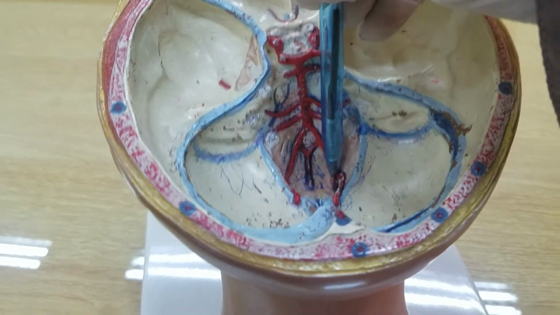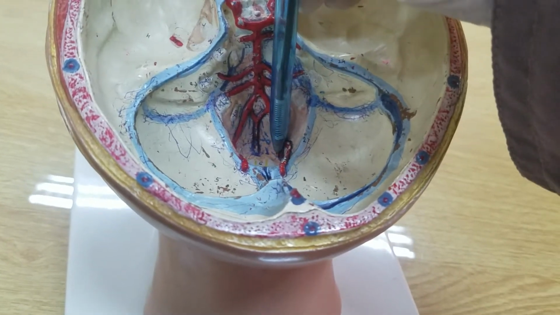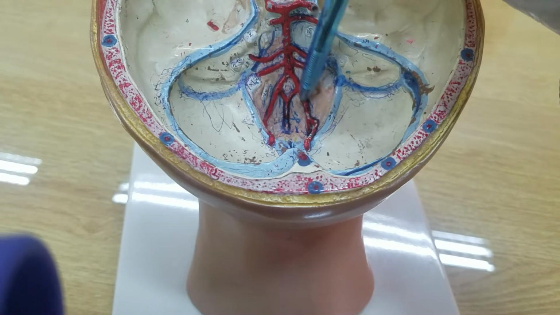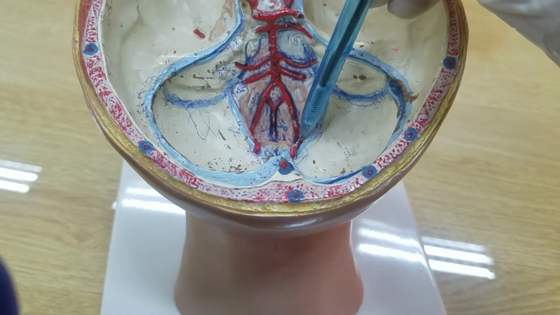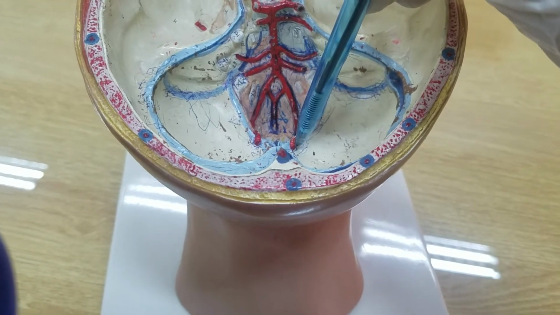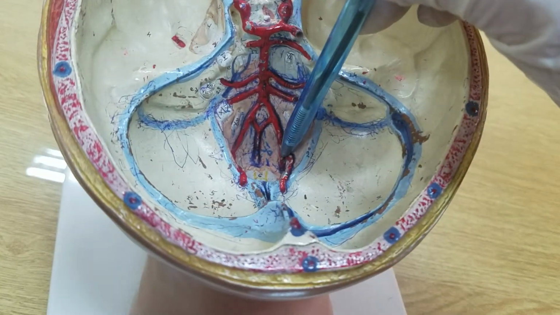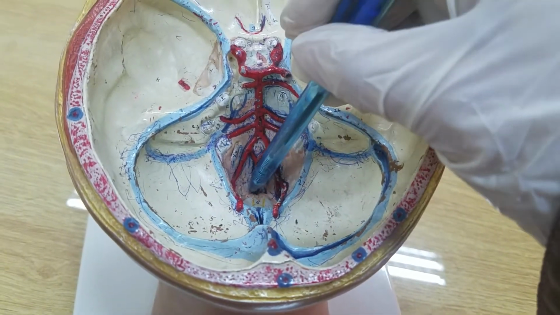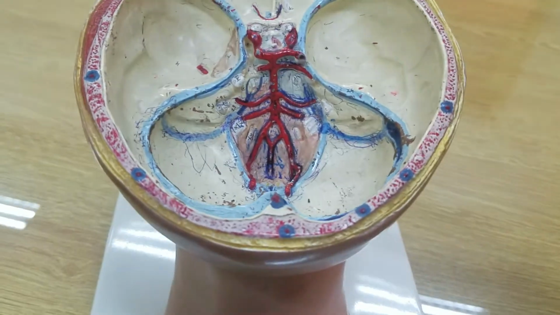This is the vertebral artery going downwards. This branch, which is visualized here going back, is the posterior inferior cerebellar artery. So this one is the posterior inferior cerebellar artery, this is the vertebral artery, this is the anterior spinal artery.